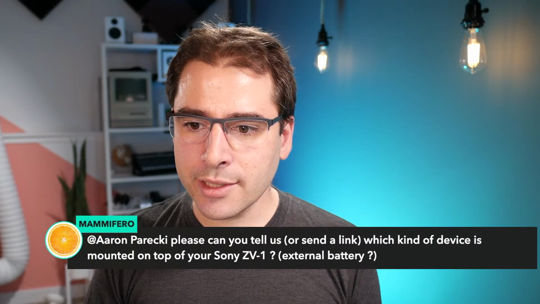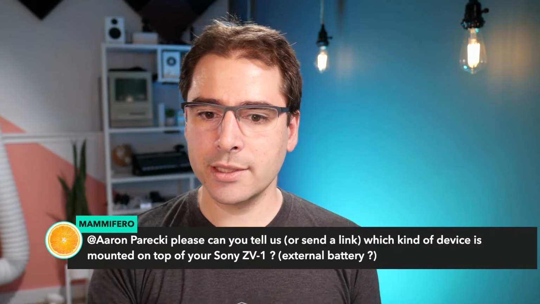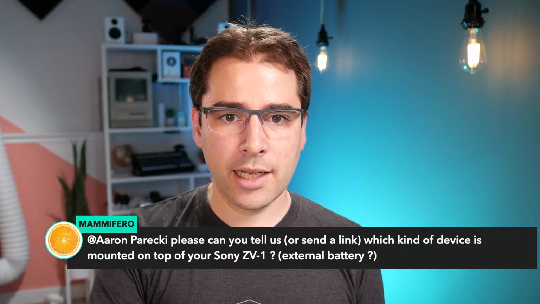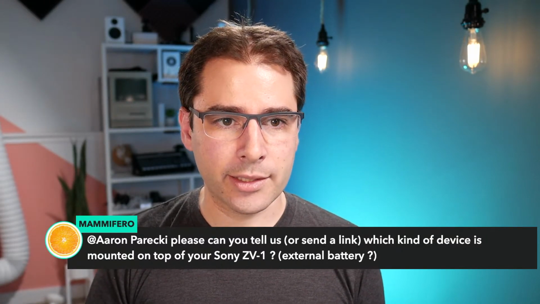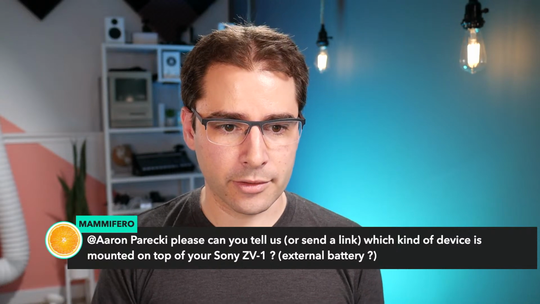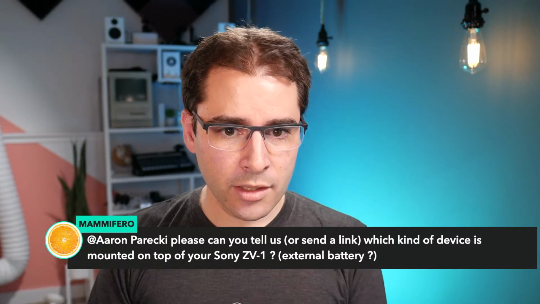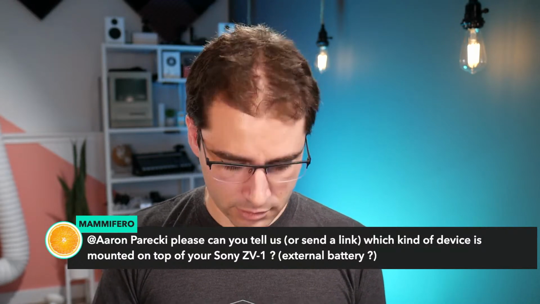Can you tell us or send a link to what kind of device is mounted on top of the ZV-1? Is it an external battery? It is the... Let me go find that before I explain what it is. That way the archives are right.